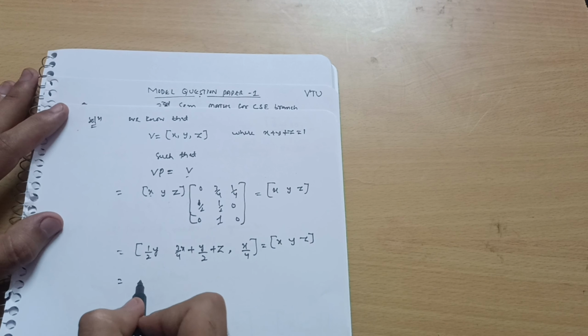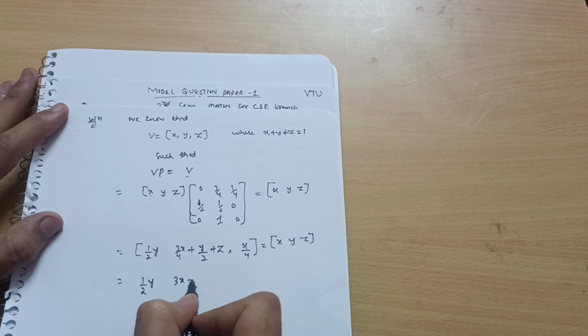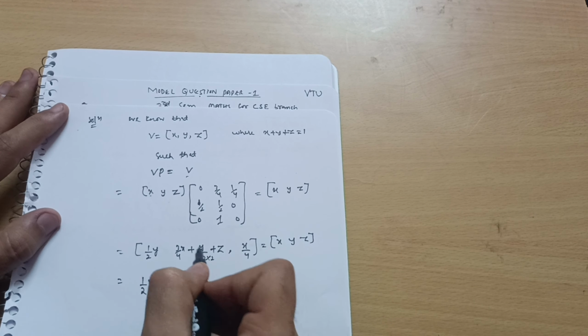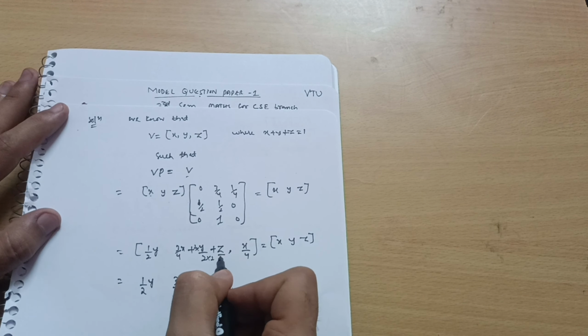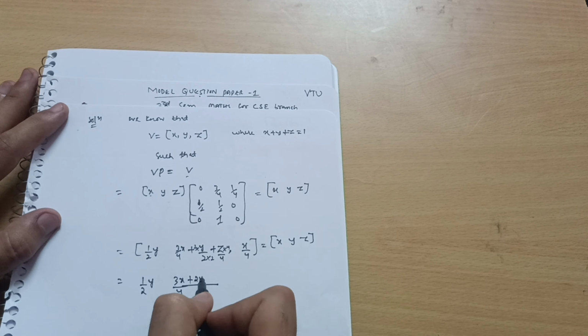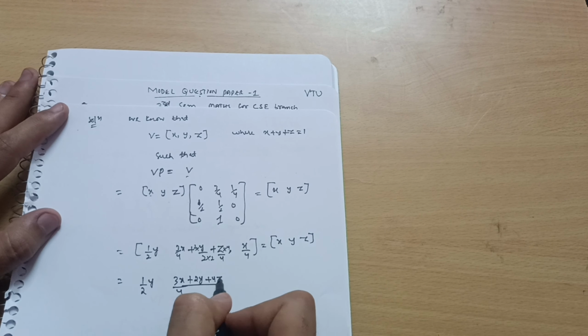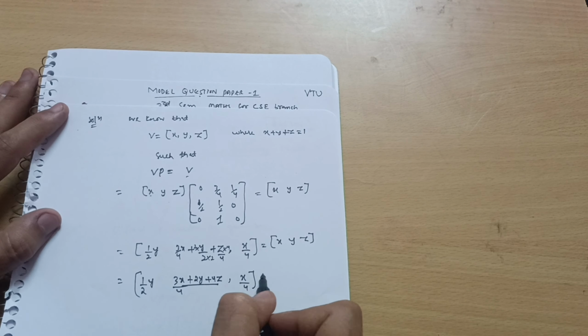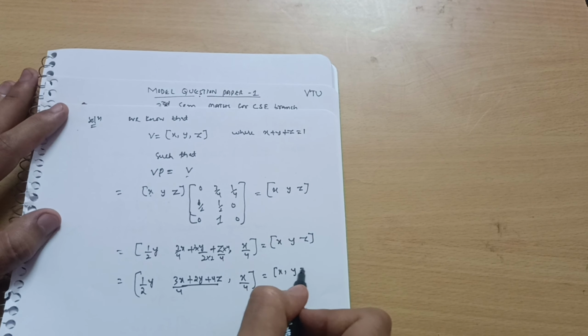Okay, so this is your 1 by 2 times y. I can write here 3x by 4 plus, if I take the LCM from these terms, I should multiply this with 2 and this with 2, this with 4 and this with 4, so that I can take 4 as the LCM. So it will be 2y plus 4z, and x by 4 is as it is, which is equal to (x, y, z), right?